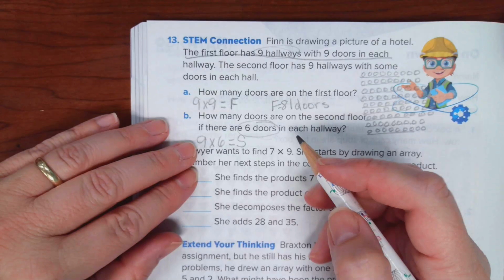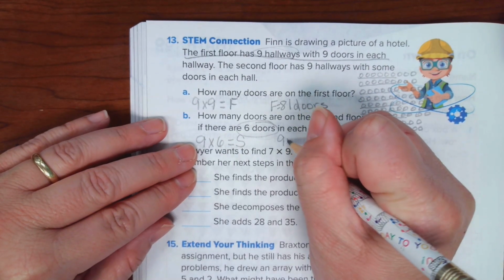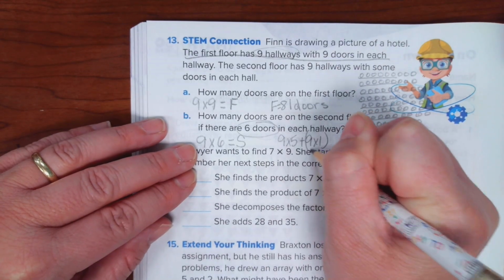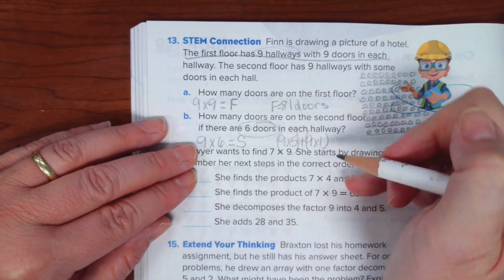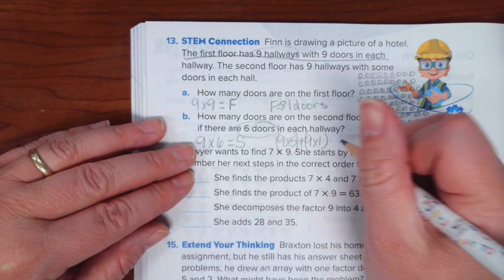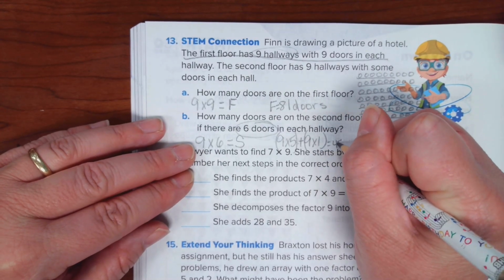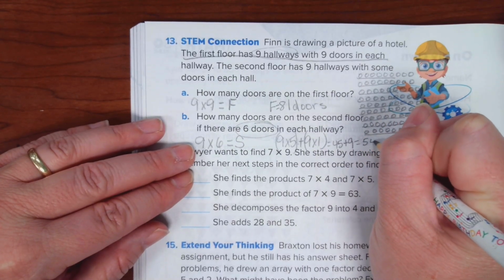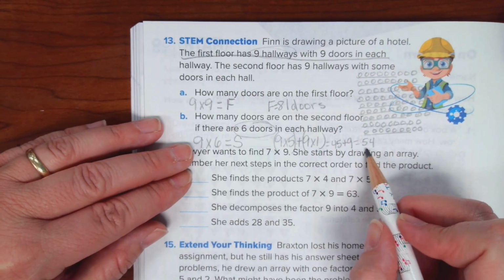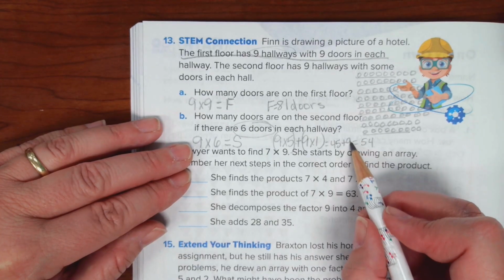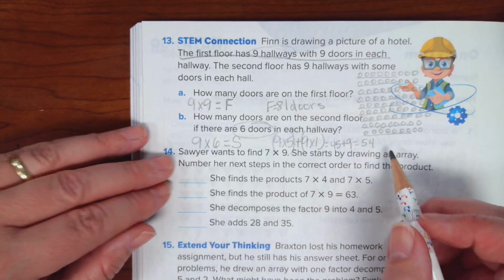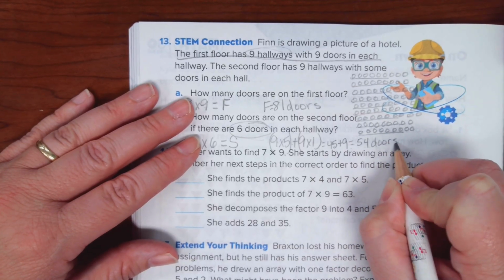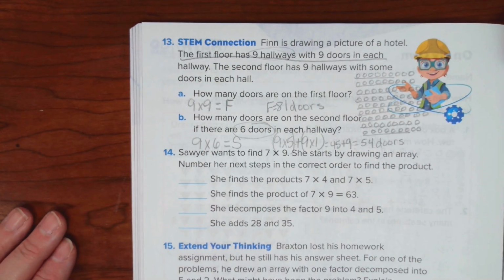So I'd have to break down. I would have to have 9 times 5 plus 9 times 1. And 9 times 5 is 45. So it'd be 45 plus 9, which would give me 54. And remember our facts about our 9. If you add both digits together, you should get 9 for any 9 facts. So 54 doors. Do not like how much space they give us.